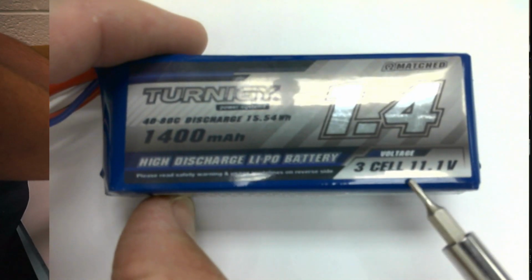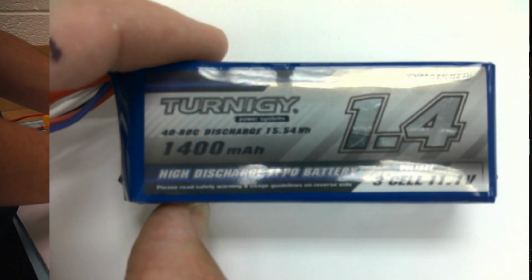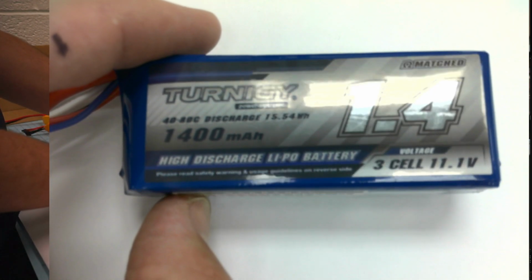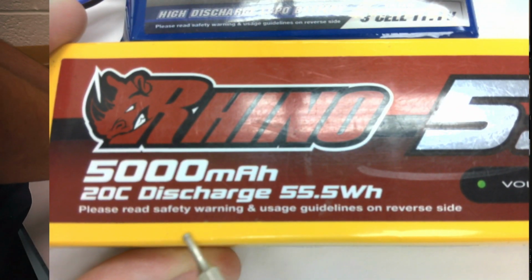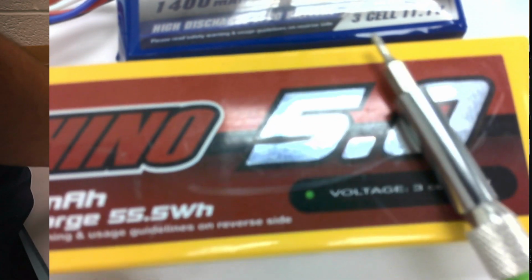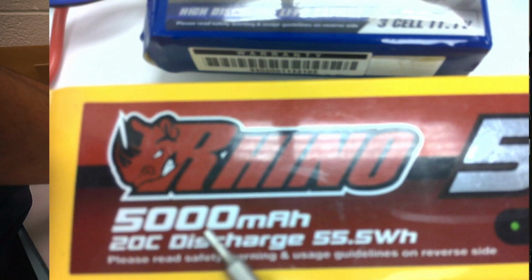You can find a 3-cell battery that's 1400 milliamp hours or 2000 milliamp hours or 5000 milliamp hours. This one right here is a 5000 milliamp hour 3-cell battery. So these are both 3-cell batteries, and one is obviously much larger than the other one. I can't fit it on screen right now. And that's because it's got a larger capacity.